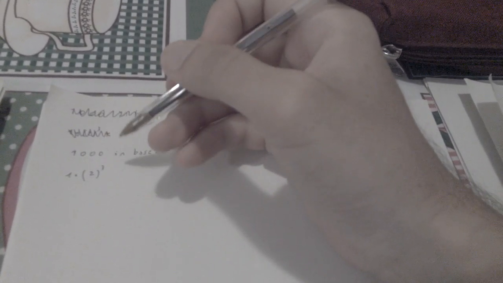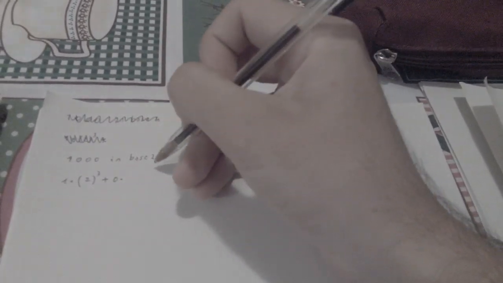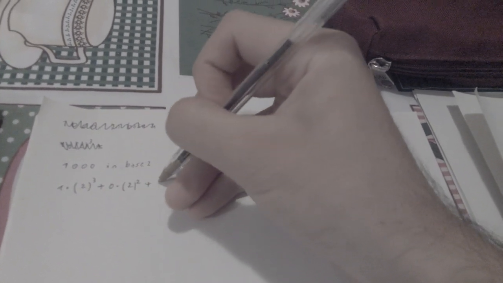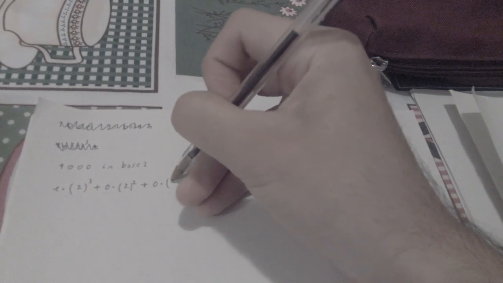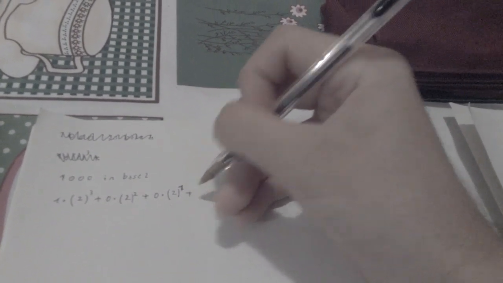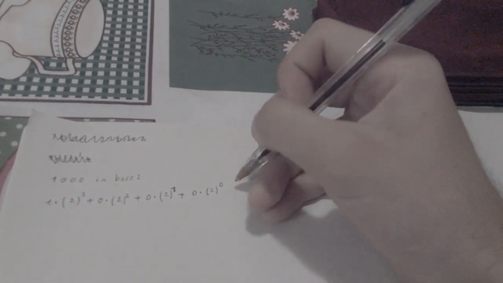I'm going to do the same for the other numbers. This is actually pretty stupid because it's going to be a 0, but I'm just going to do it to show you. So plus 0 times 2 raised to the power of 2, plus 0 times 2 raised to the power of 1, plus 0 times 2 raised to the power of 0.